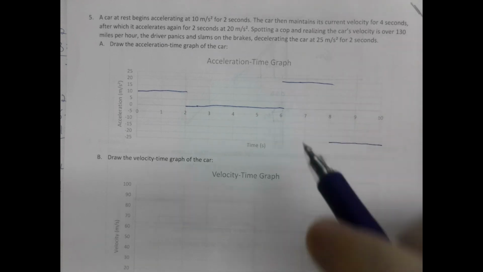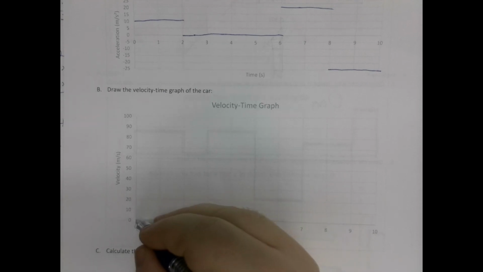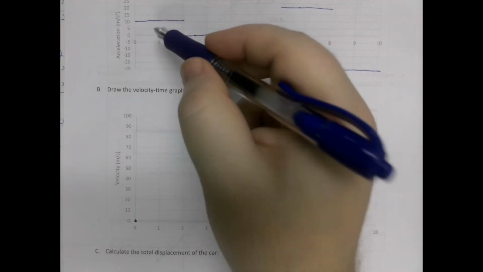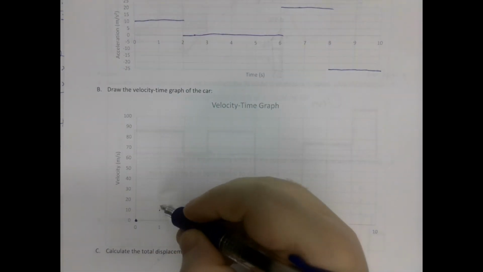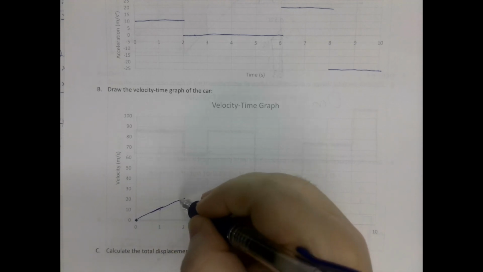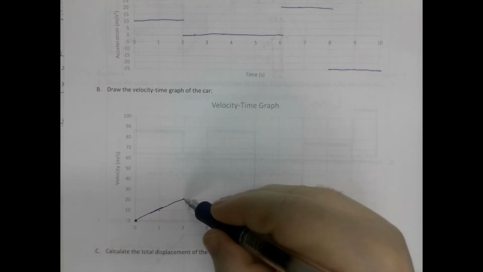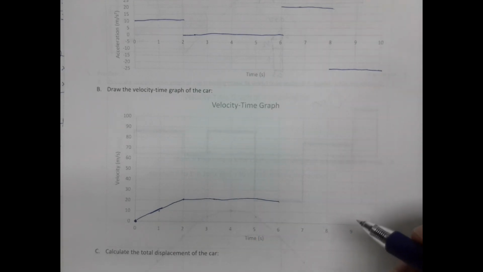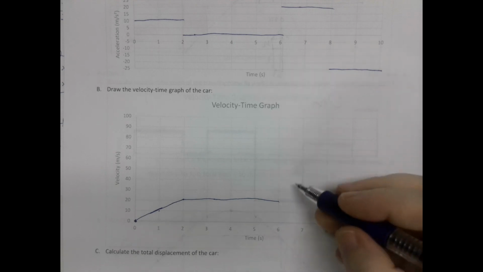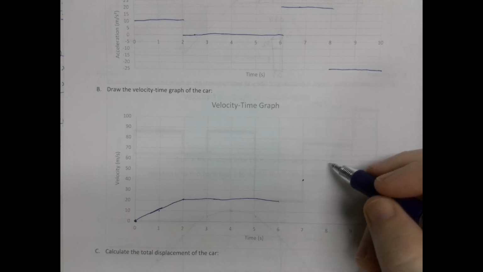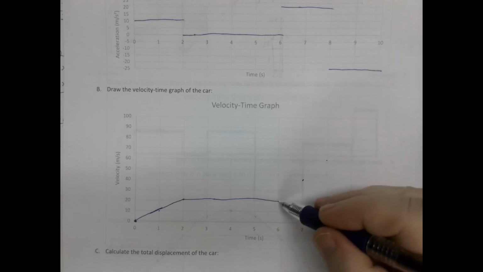So assuming the car is at rest, doing a velocity time graph, we'll start at 0. This tells us we're changing by 10. So we go up by 10 for 2 seconds. Then we maintain that speed for 6 seconds. Then we accelerate at 20 meters per second squared for 2 seconds. So we'll go up by 20, then go up by 20 again.